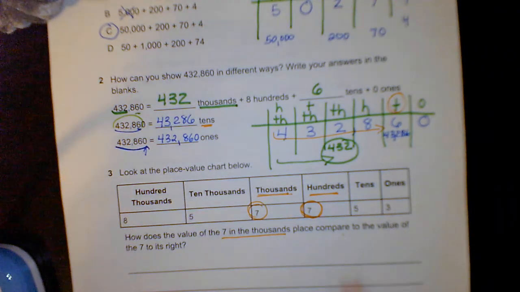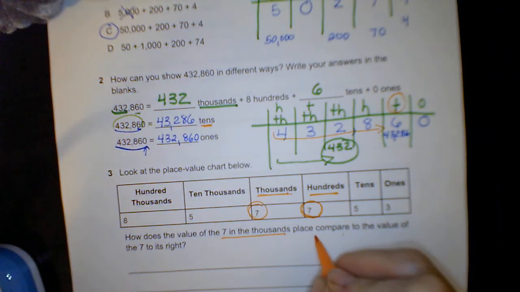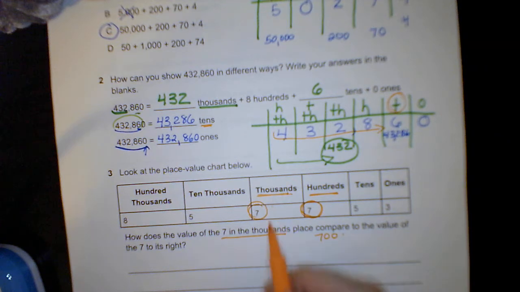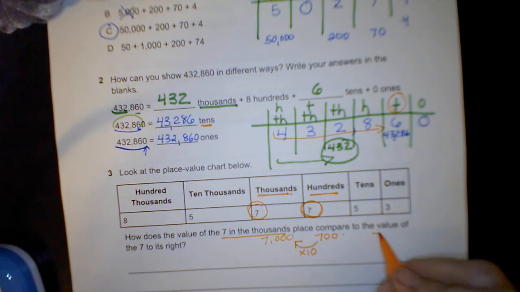Think about it like this. This value is 700 and this value is 7,000. And what we have learned is that every time we go over to the left, it's 10 times greater. Another way of thinking about that is you could say that 700 times 10 is 7,000.